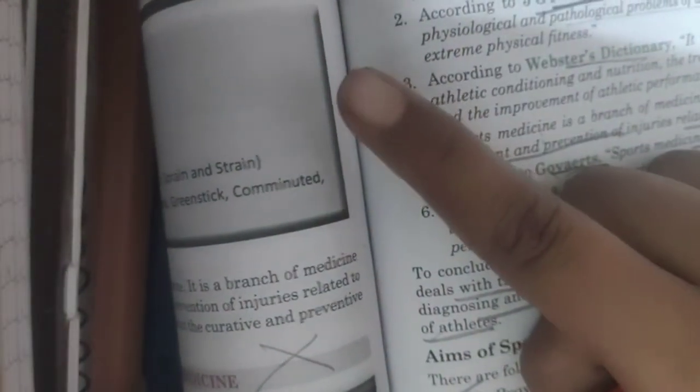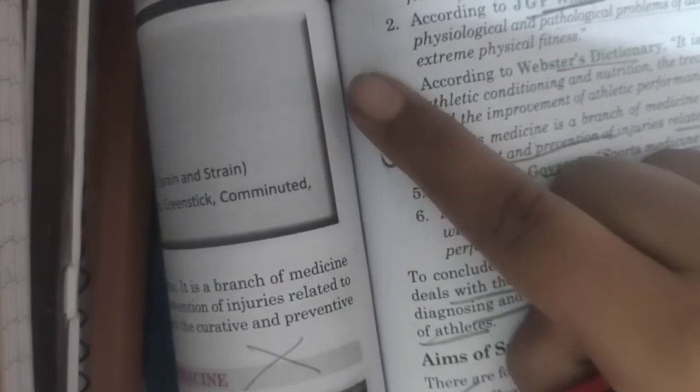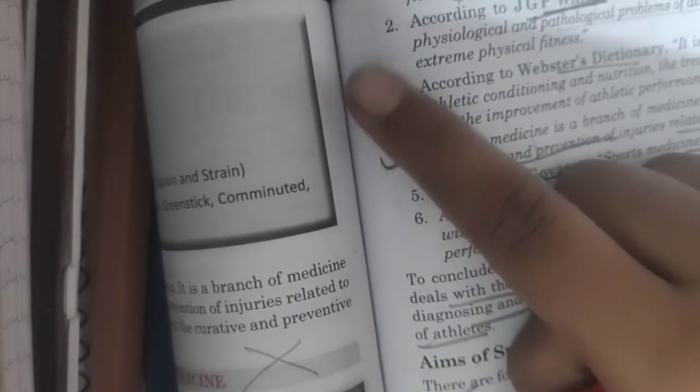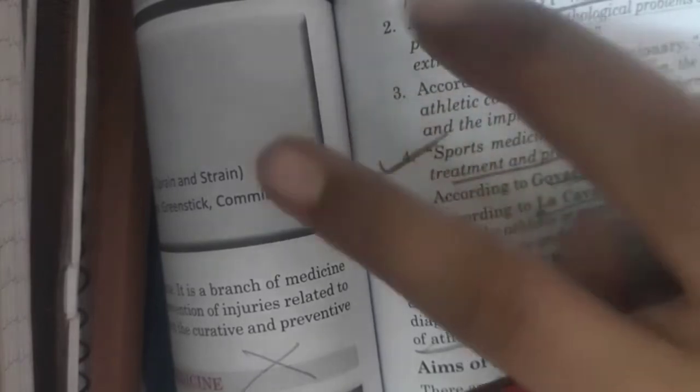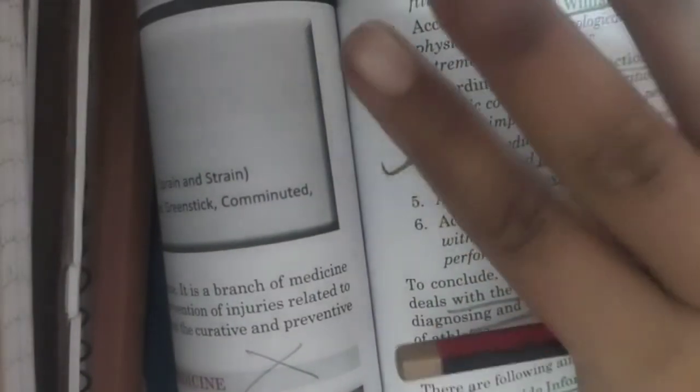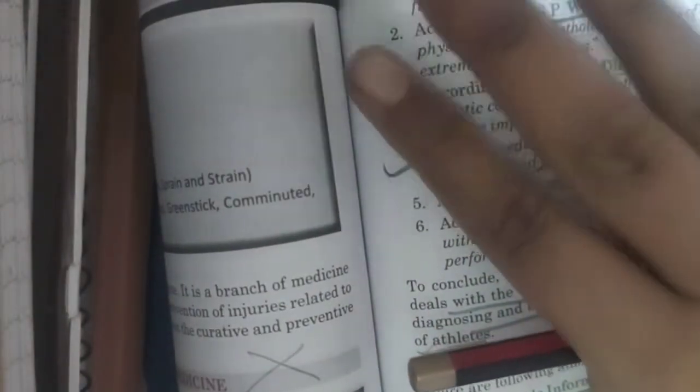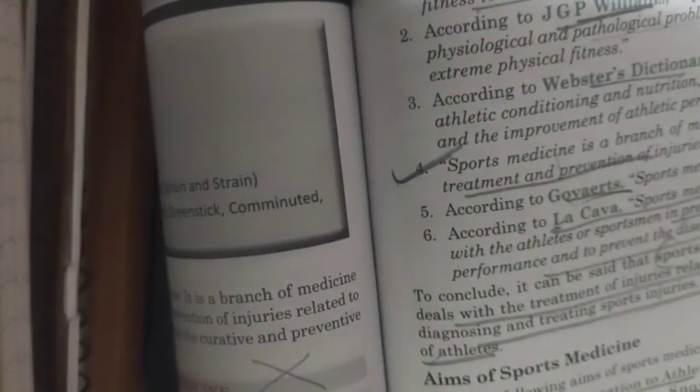So, first, sports medicine helps in treating the sports injuries which we get while playing sports. It helps in preventing future injuries, it diagnoses the injuries, and overall it improves athletic performance. These are the four most important points that should be there in your definition of sports medicine. Now, aim of sports medicine.